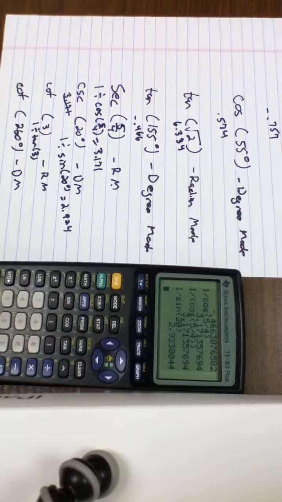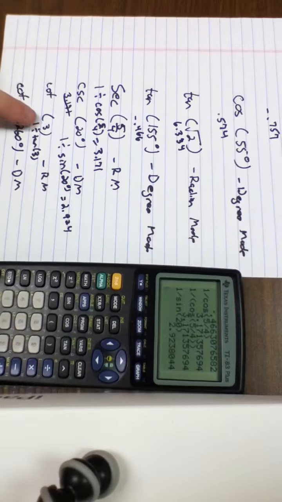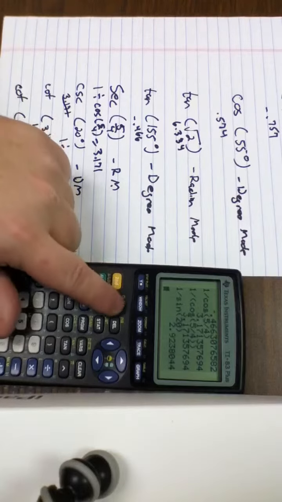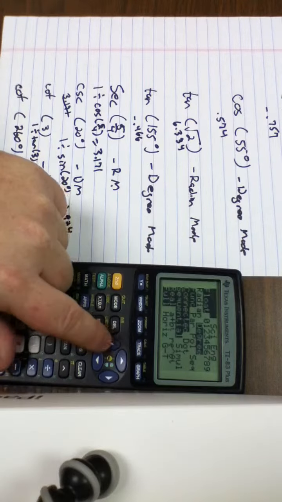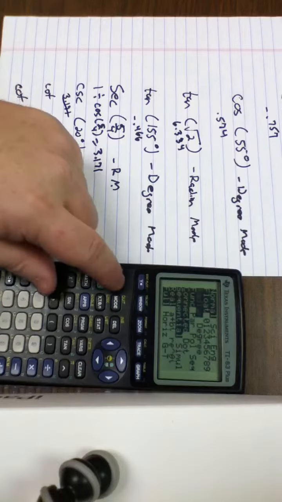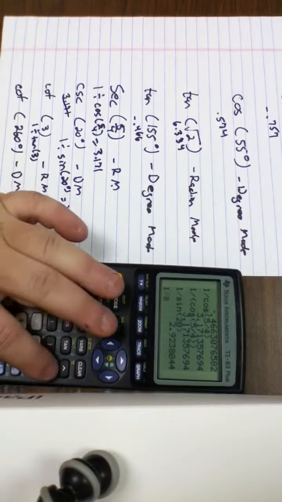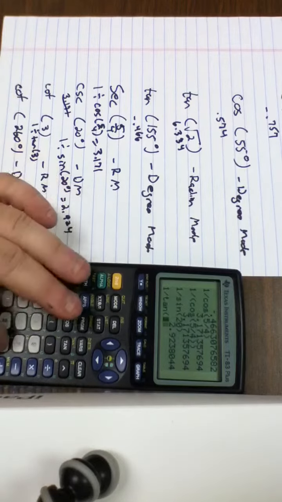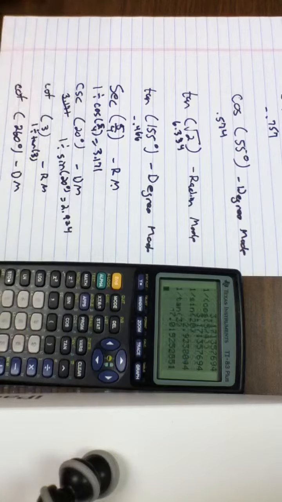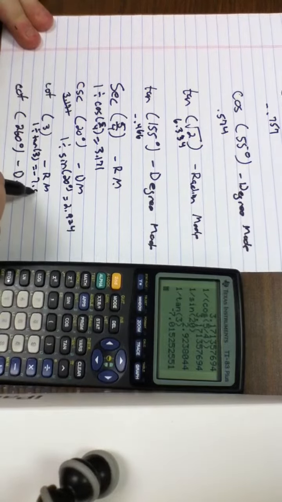Cotangent of 3 is in radian mode, so I have to change this, paying attention to the mode, back to radian mode. And I'm going to put 1 divided by tangent of 3, which gives minus 7.015.